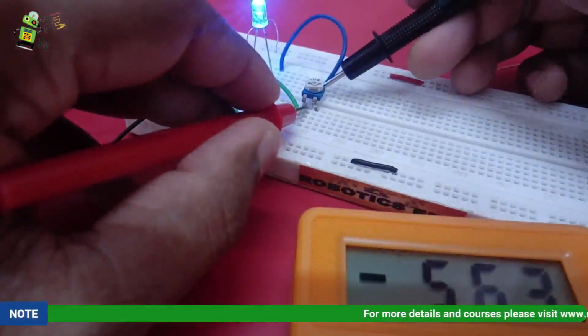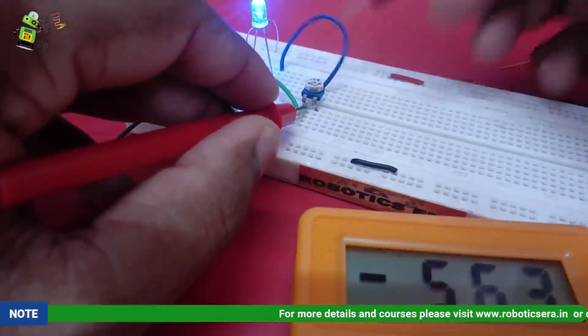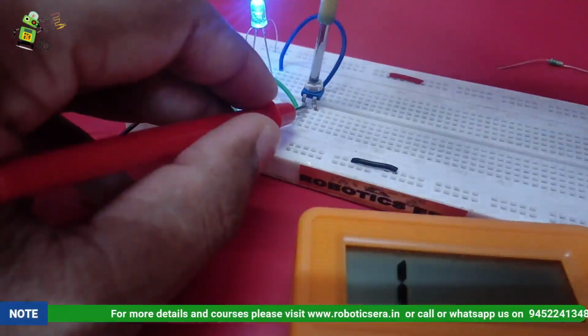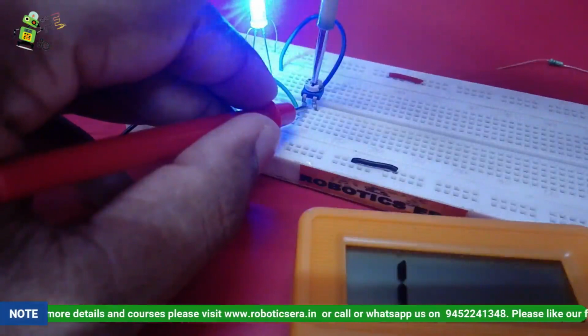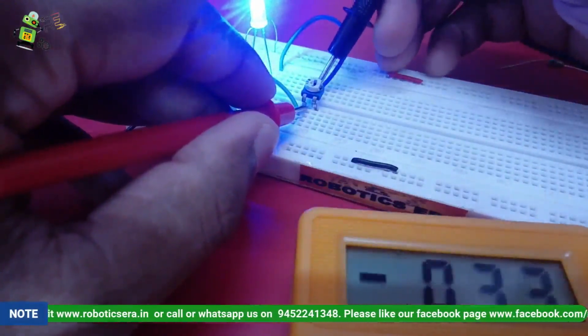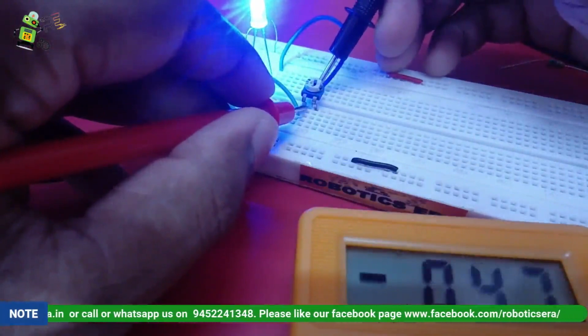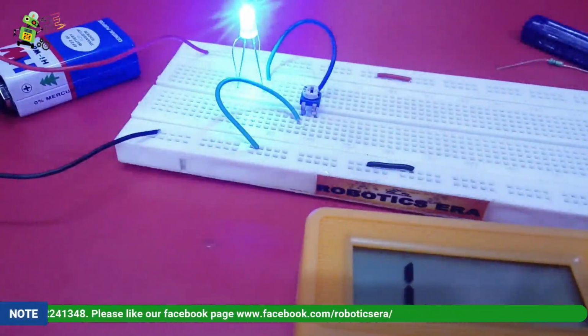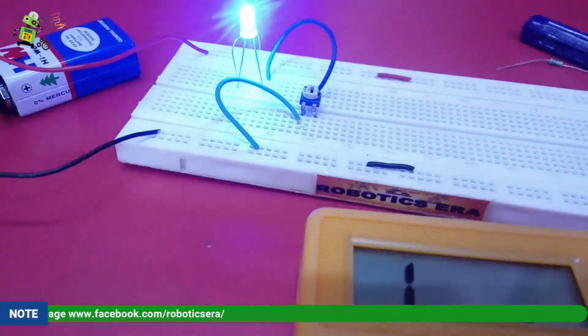You can see there is 56.3 kilo ohm resistance, and if you turn it again to the brighter side like this, you'll definitely find a decrease in the value of resistance. See, it is only 4.7. So in this manner, you can use the potentiometer in any circuit. I hope you understood the concept of potentiometer.